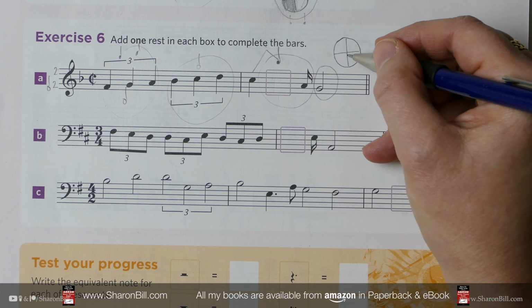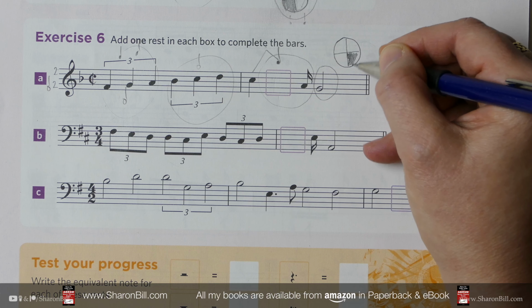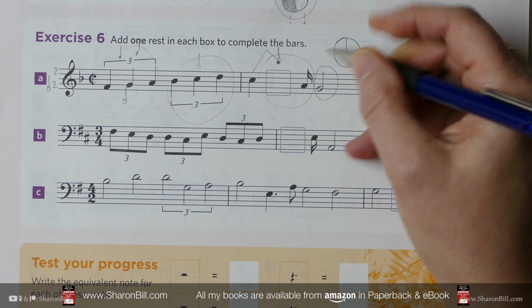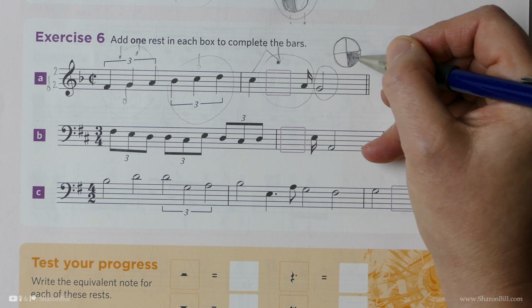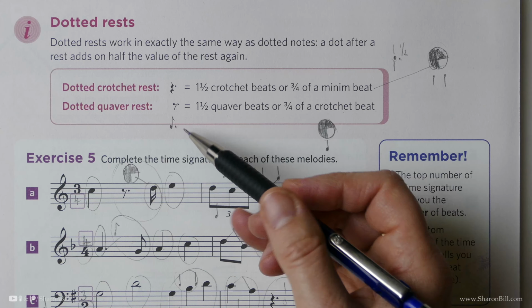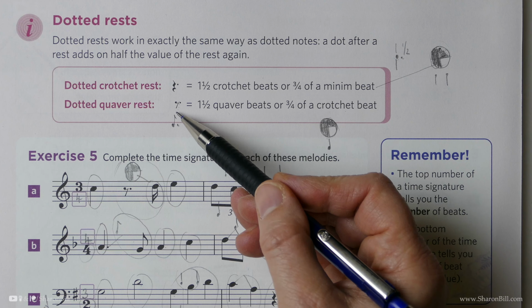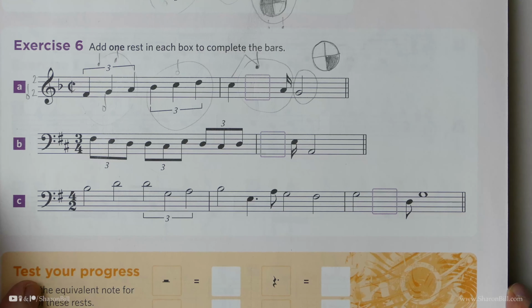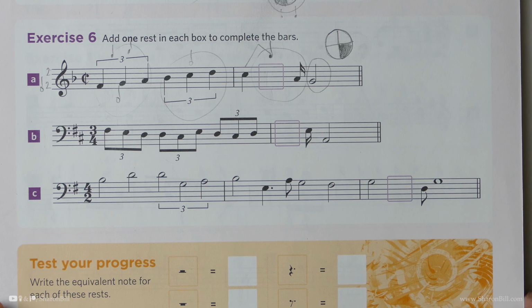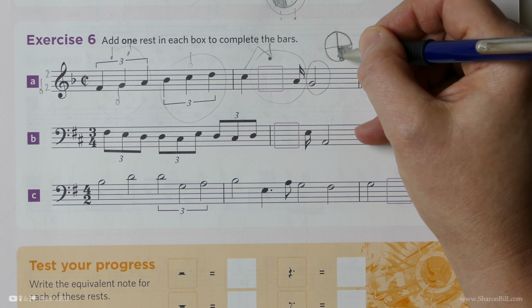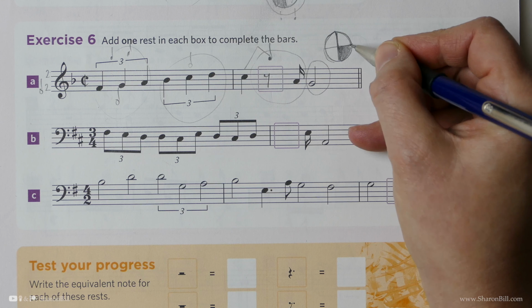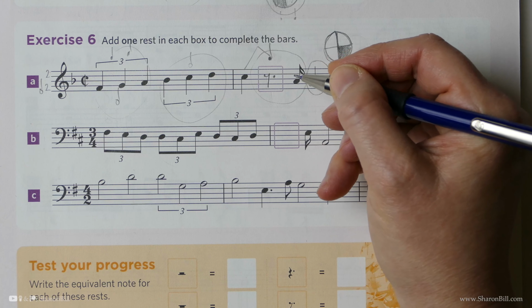We have a quarter of a beat with the semiquaver, but we need to complete this remaining 3/4 of a beat of silence, and we know that 3/4 of a crotchet beat is a dotted quaver rest, because if we just diagram that out again, we know that a quaver is half of a crotchet beat, and then if we half as much again gives us a semiquaver.